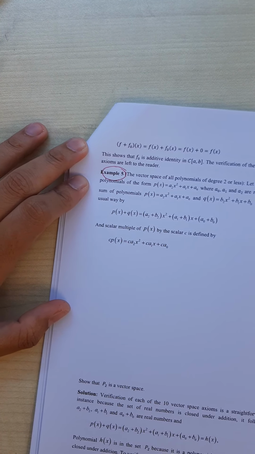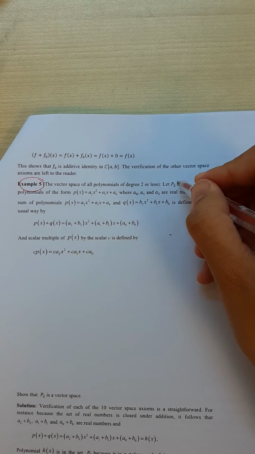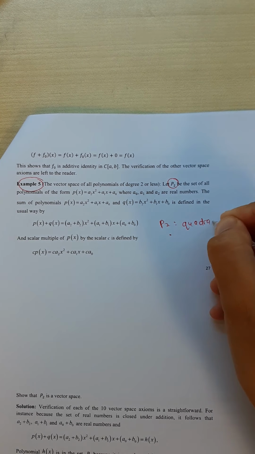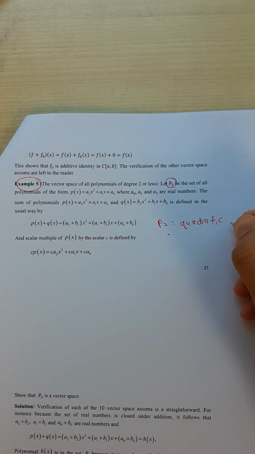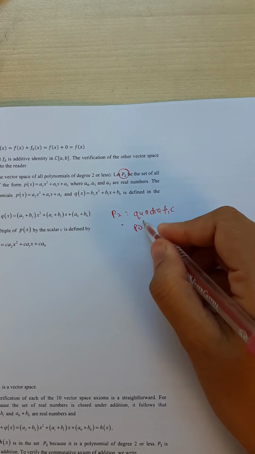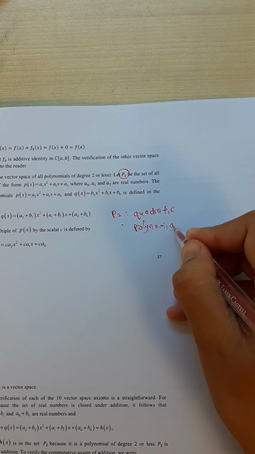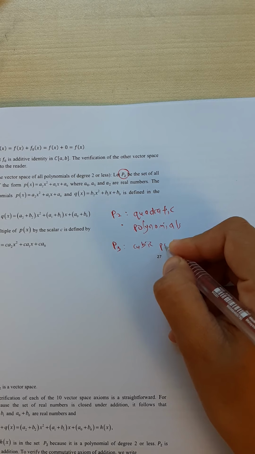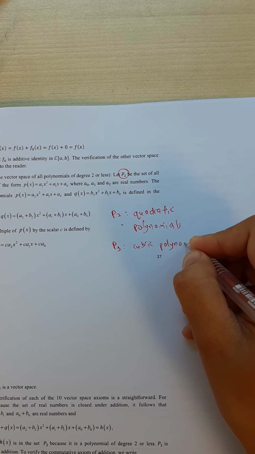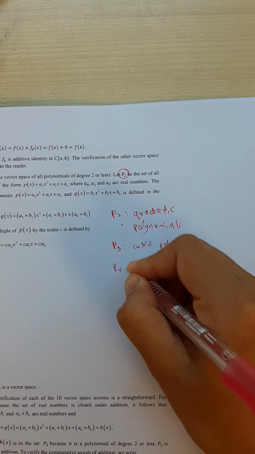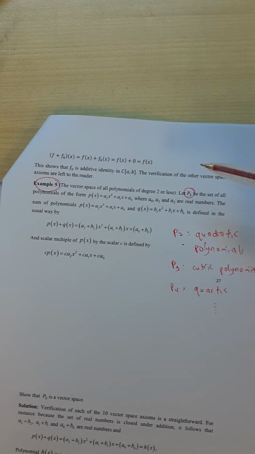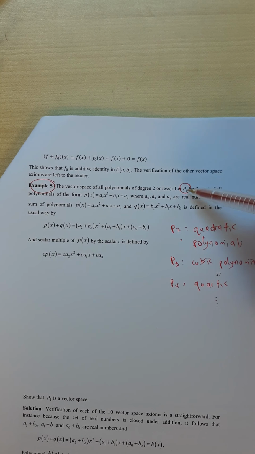If you see example 5, I think we did this example on the whiteboard last week. So you have this P2 here. P2 represents all the quadratic polynomials. So if you have P3, these are all going to be cubic polynomials. If you have P4, it's quartic, and so on. Alright, so in this example here, it's only concentrating on P2.